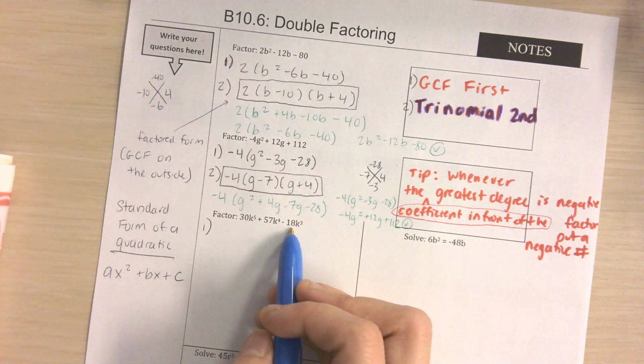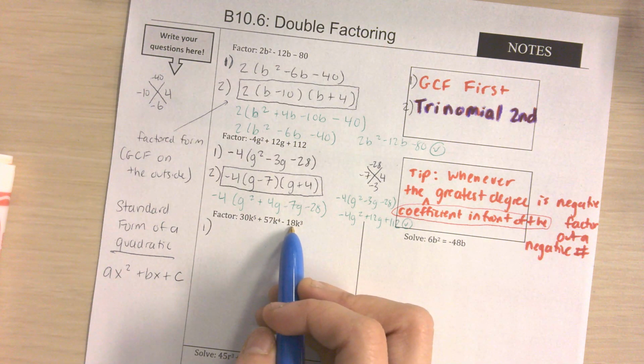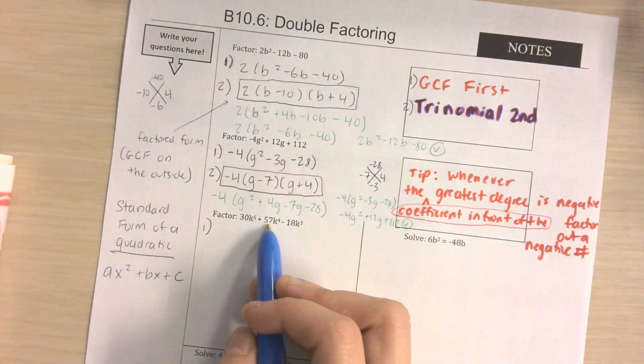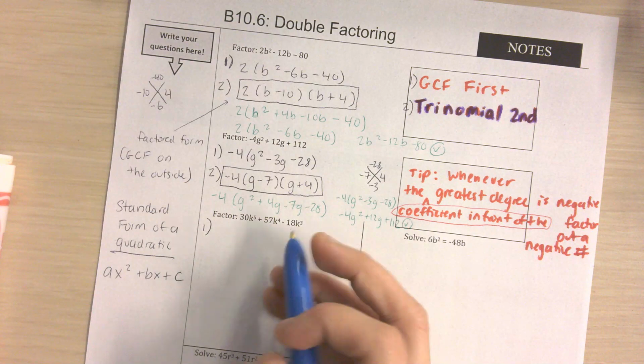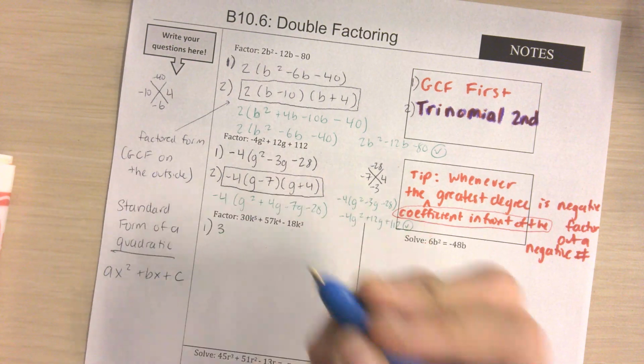Or wait, we could look at the 18 because 18 is the smallest. So we're supposed to look at the smallest one. This one's 1, 18, 2, 9, 3, and 6. So if we can see here, this one's divisible by 6, but this one isn't. So we have to do 3. So 3 is a number that is our greatest common factor.